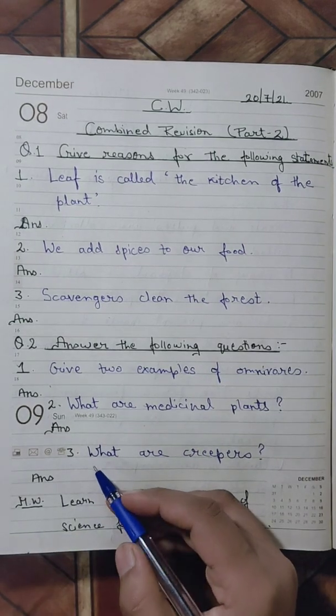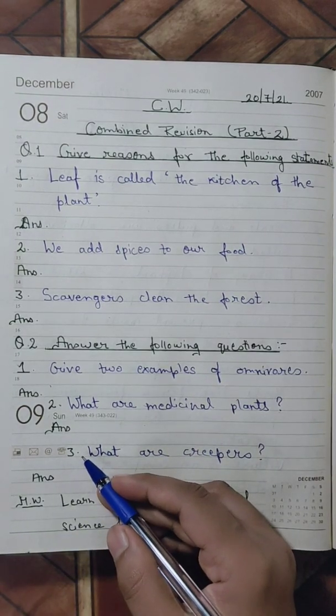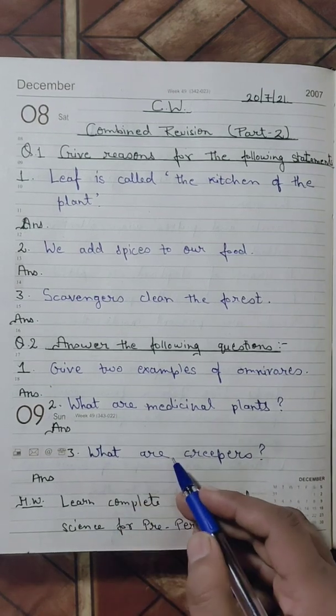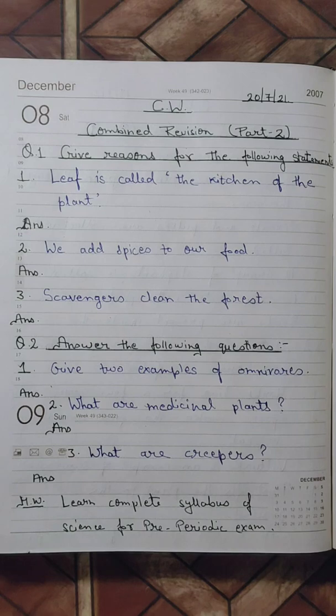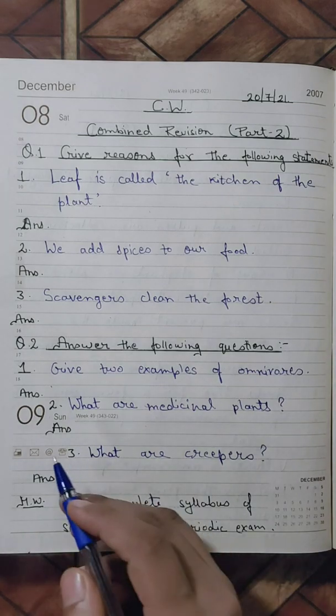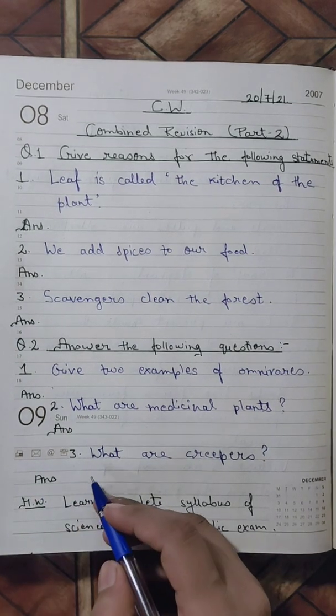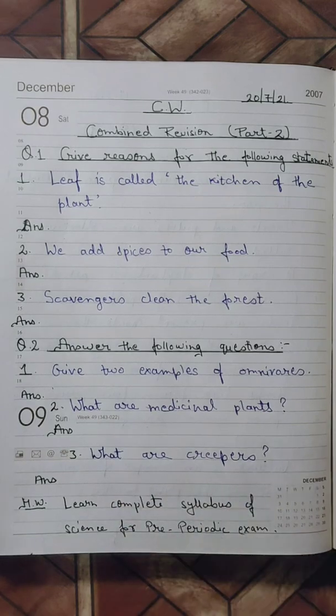Okay. Now let's move to the next one, number 3. What are creepers? Question mark. So what are creepers? There are different groups of plants. They belong to different categories. So you all have to answer what are creepers. So you will start your answer from the next line and write your answer here.